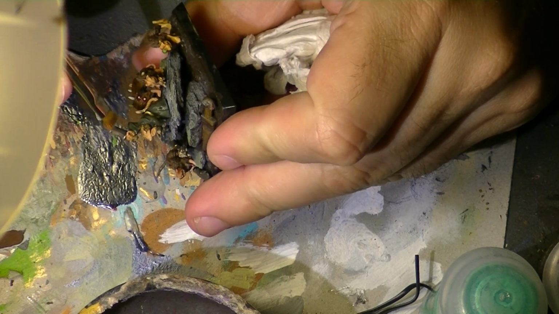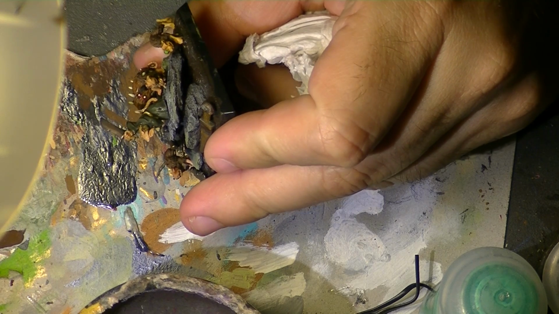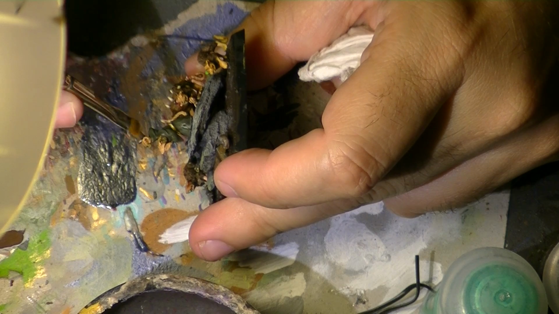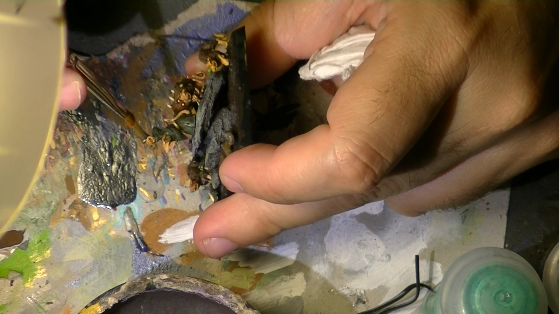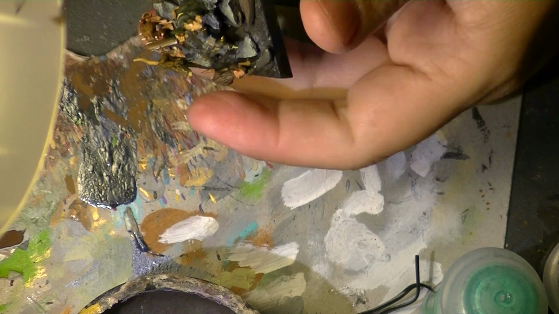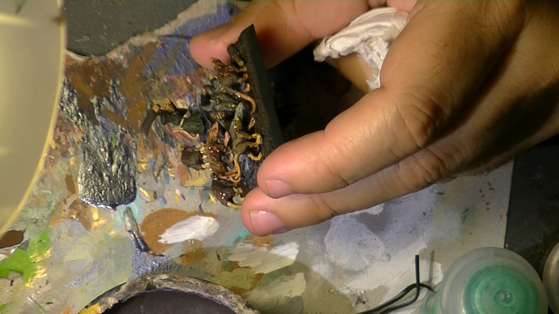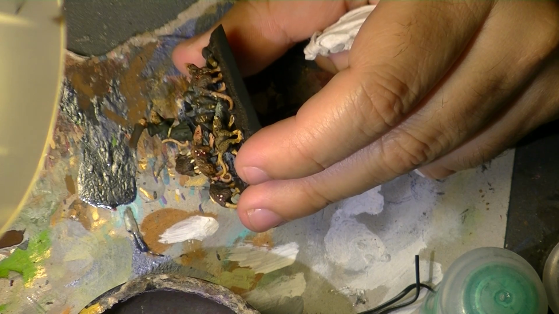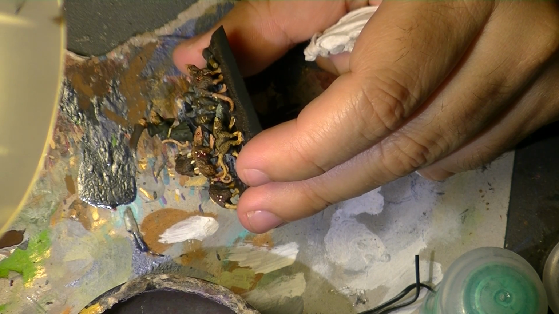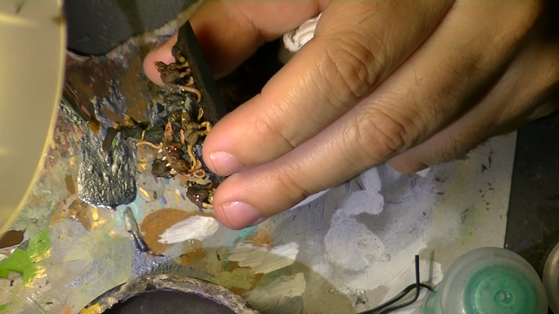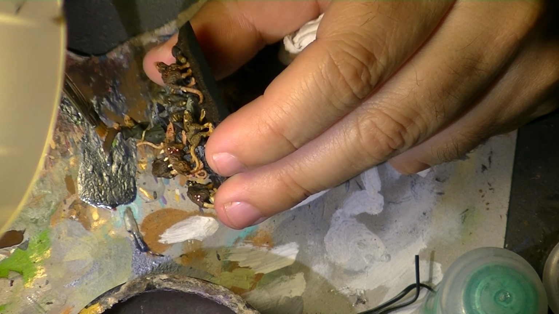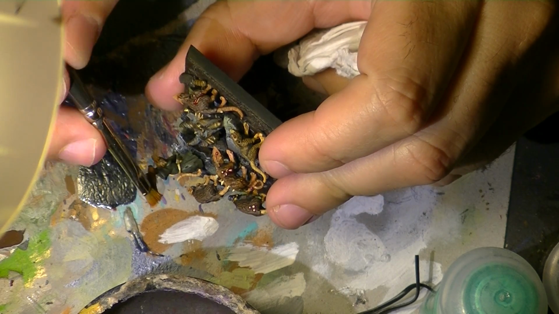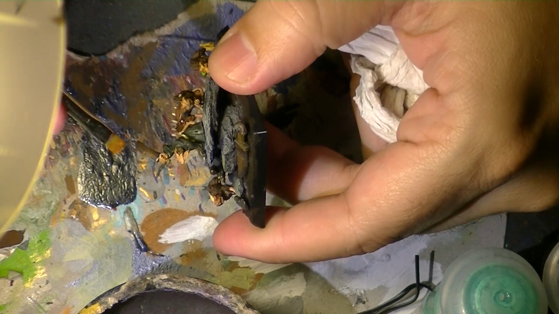And on the poor rat, we're going to also use this rust look. I don't know what is more dangerous, if it's the knife or all the illness that they carry. You don't even want to touch this knife. So this is some rust on this knife.